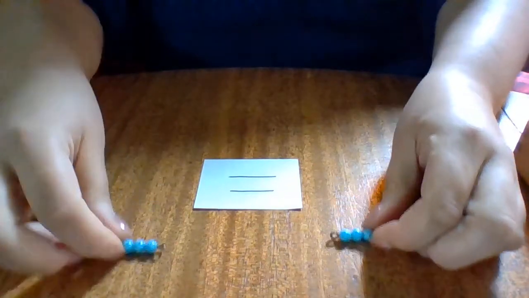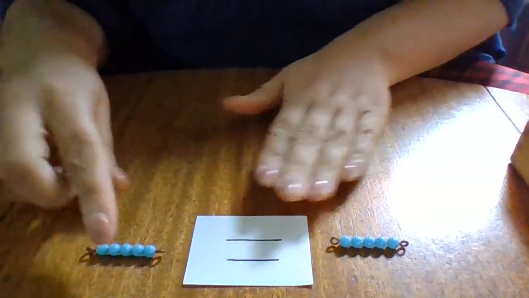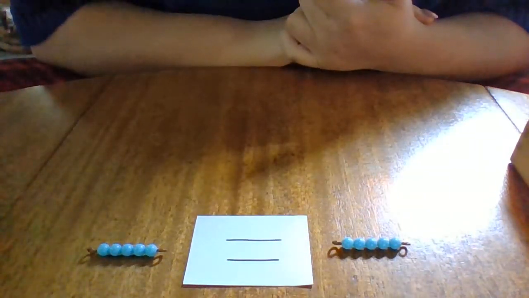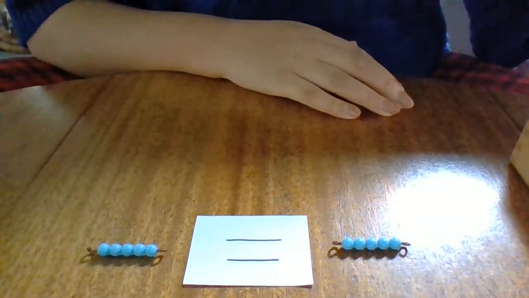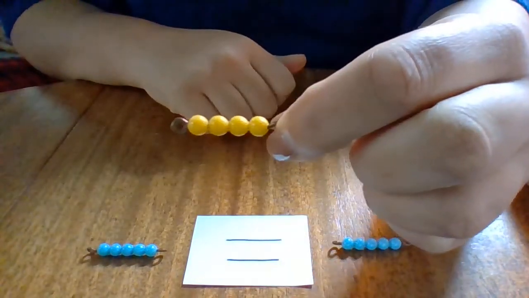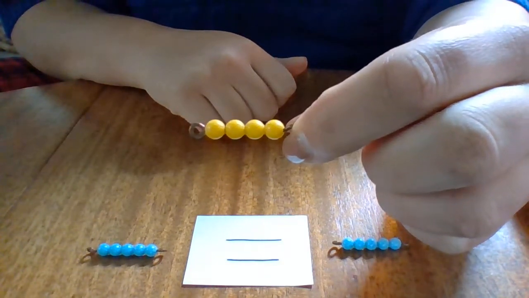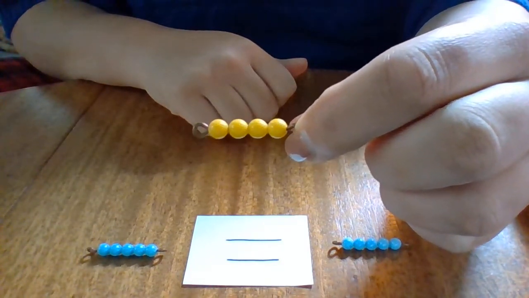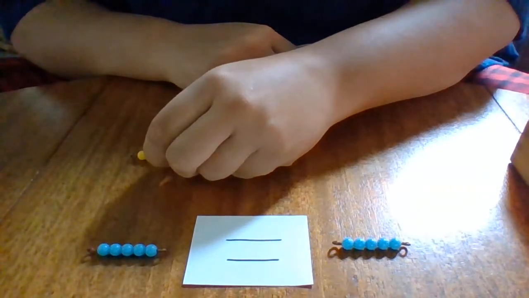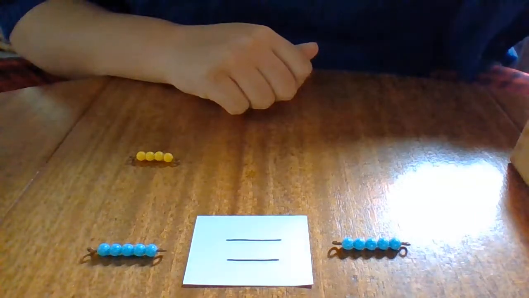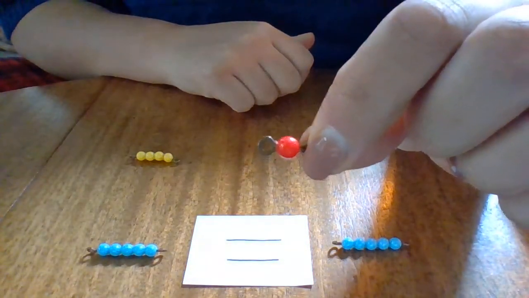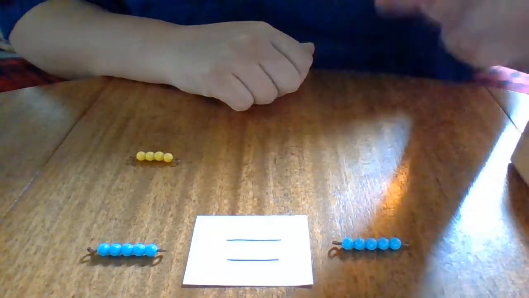Okay, let me move that down a little bit so we can look at 2 more numbers to compare. Okay, let's see. Here we go. How many beads do you see? 4. How many beads do you see? 1.